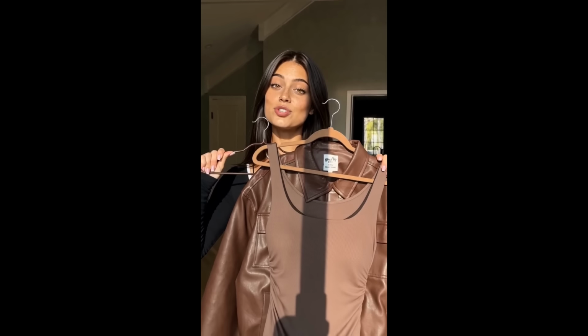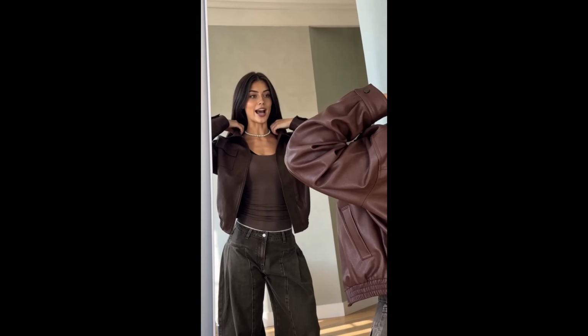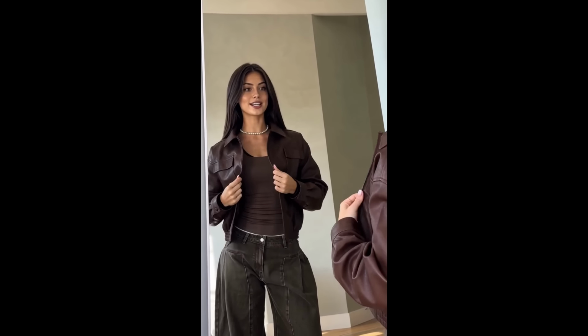Okay guys, I am so obsessed with this retro brown color palette right now. The texture of this jacket and the fit of these pants are actually insane.